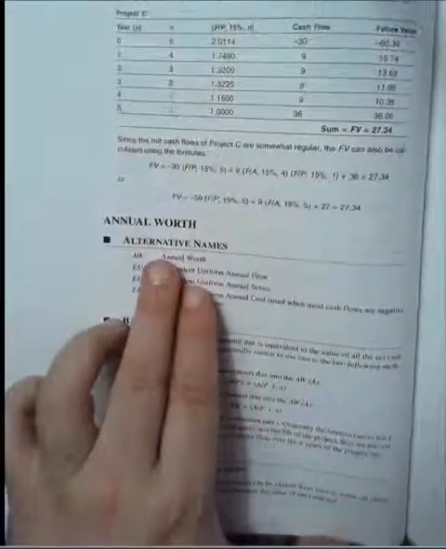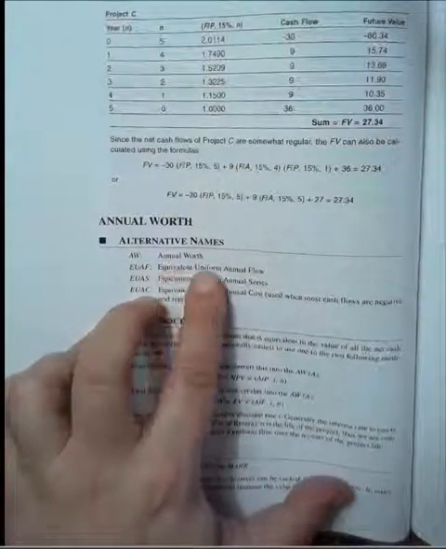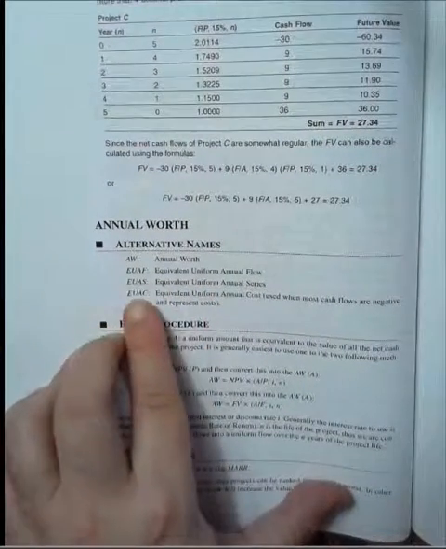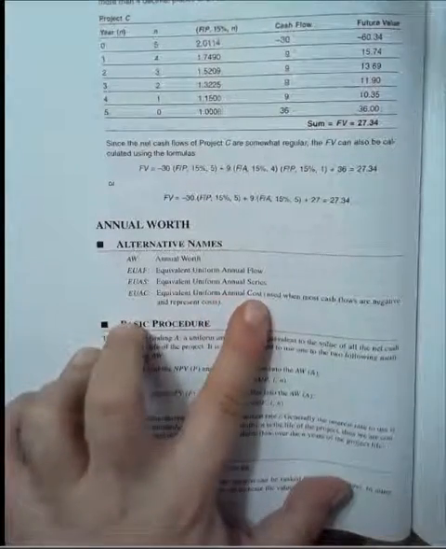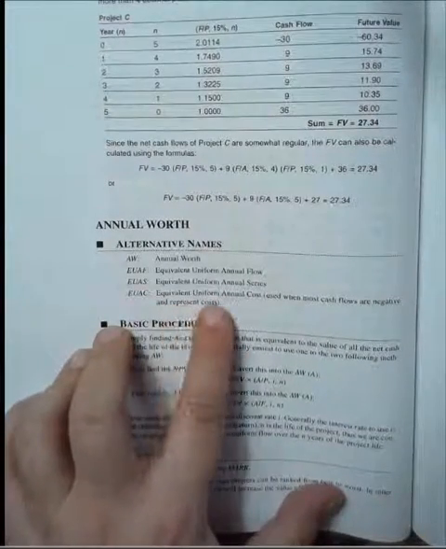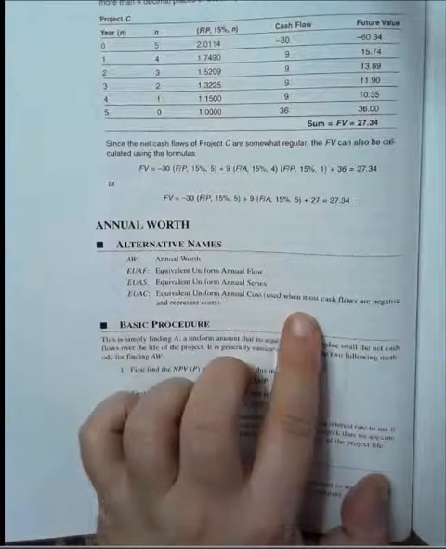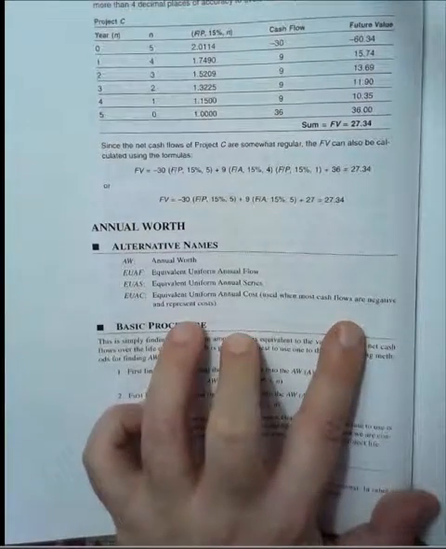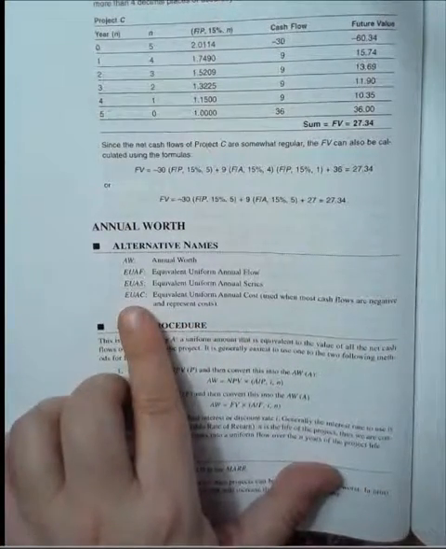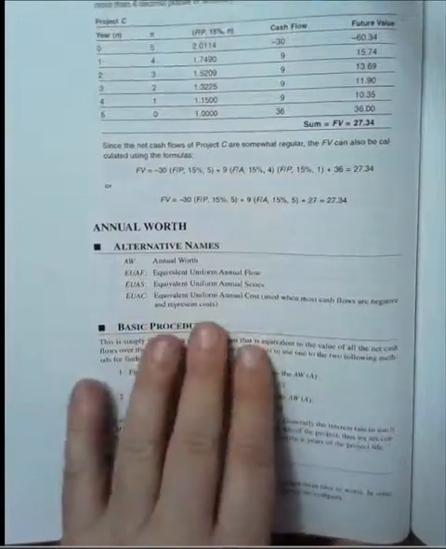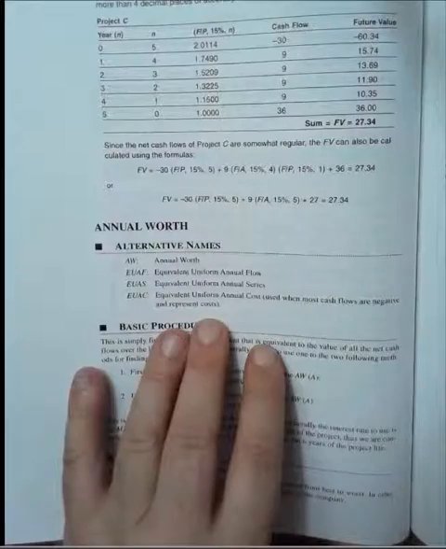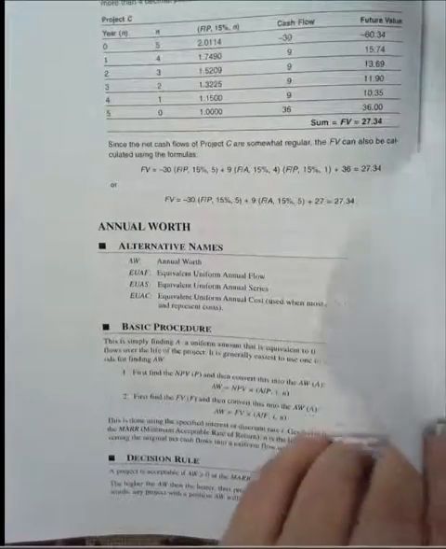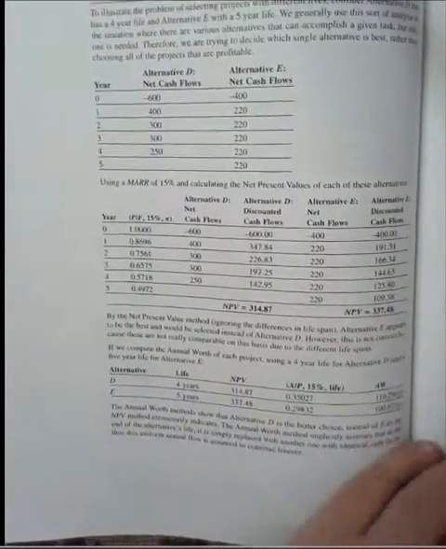The annual worth method can be referred as annual worth or equivalent uniform annual flow, EUAF, or equivalent uniform annual series, EUAS, or equivalent uniform annual cost, though this term is more commonly used when we're talking about cash flow series where they are predominantly negative cash flows. And this is going to be something we're going to cover in chapter 8. But again, as you can see, several names for the same tool, and I may very well use these alternative names in the quiz and homeworks and exams, so you should know it.